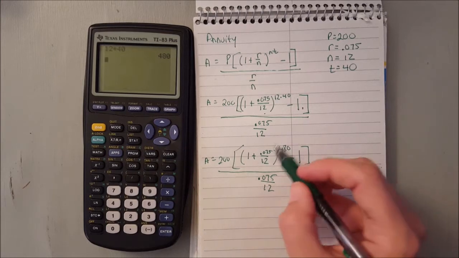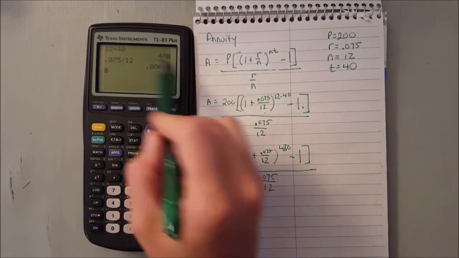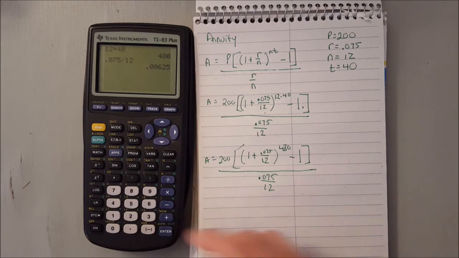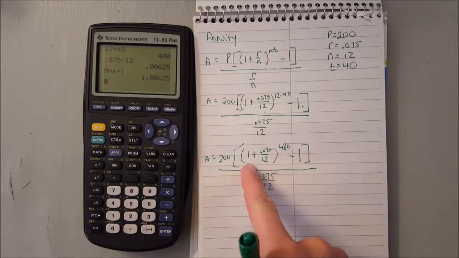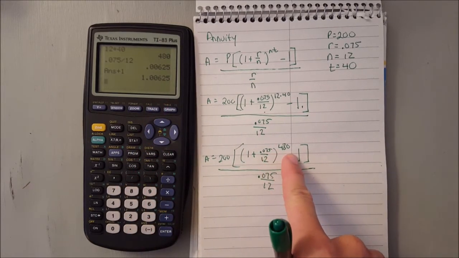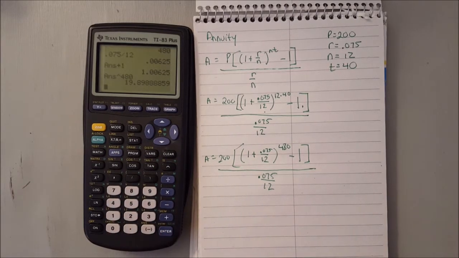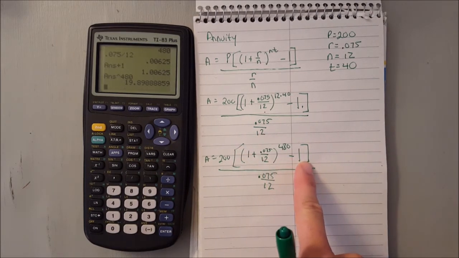First thing I'm going to do is 0.075 divided by 12. I get this value. Keep that in your calculator. Do not round it. Say plus 1, because I'm doing my innermost parentheses first. Now I've got this value. Take that value and raise it to the 480 power, so I hit my caret 480. Now I've got this long value. Do not round that. Now I'm subtracting 1.